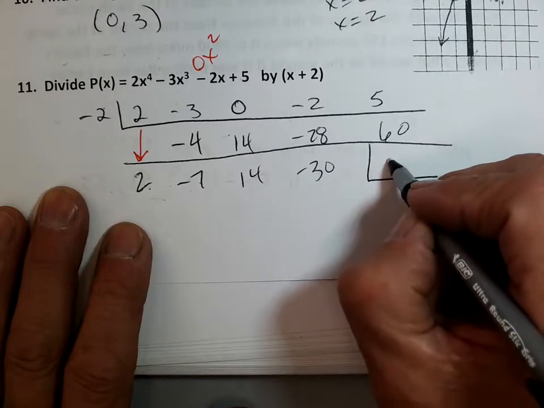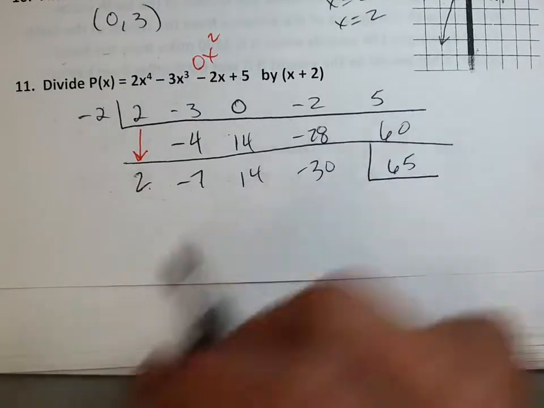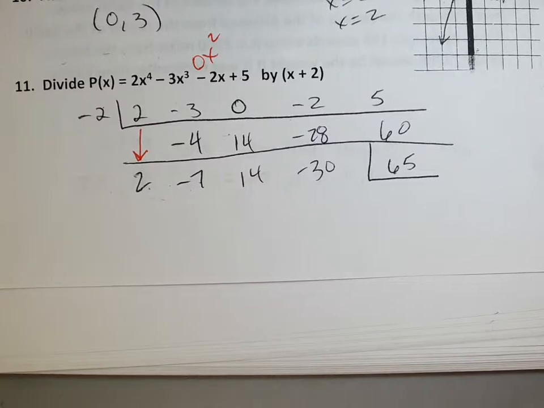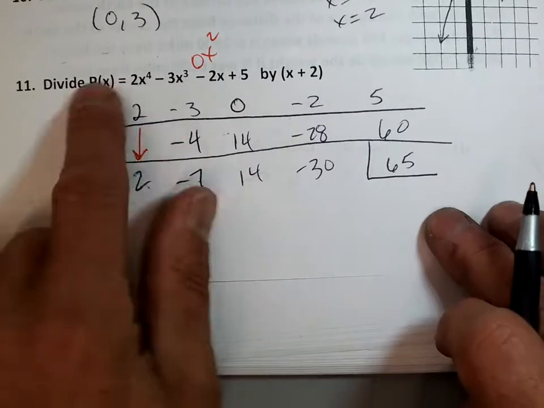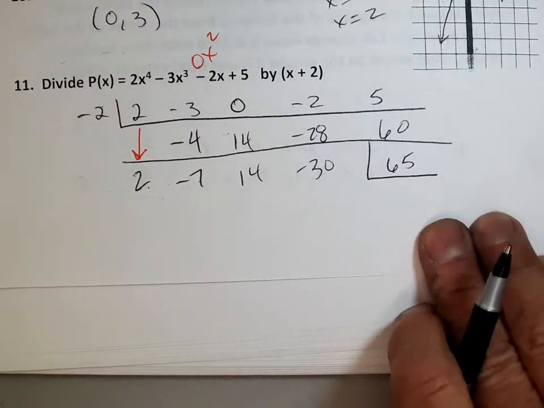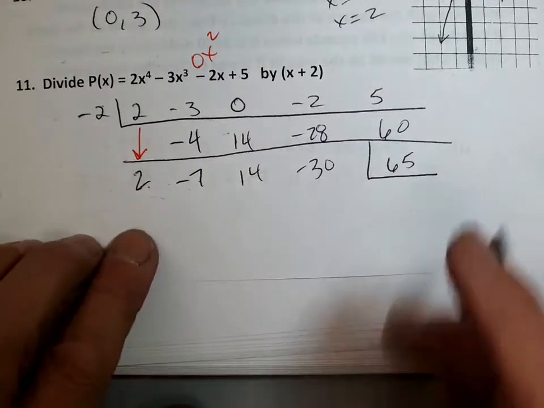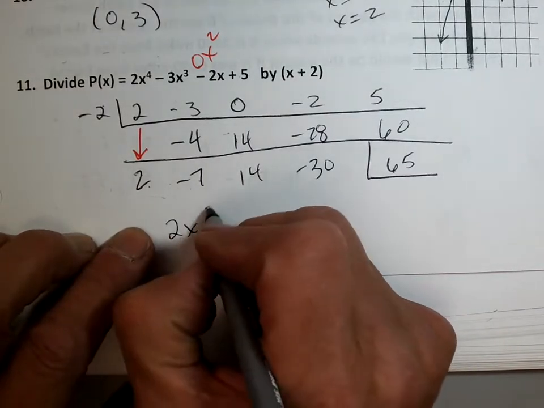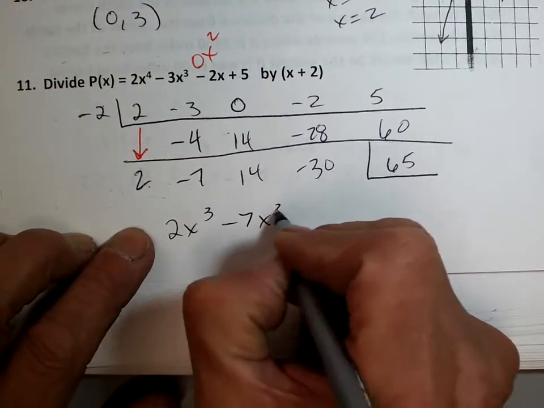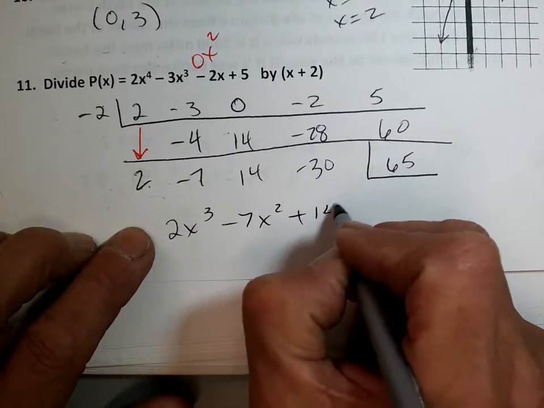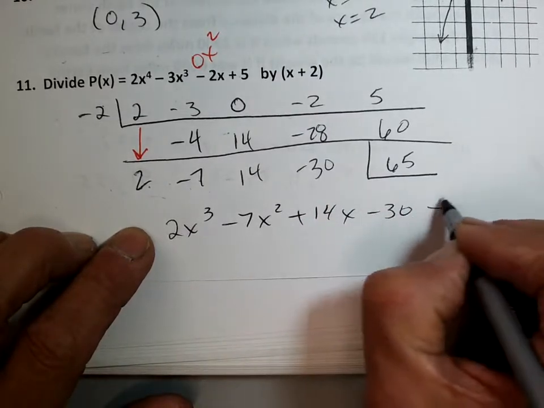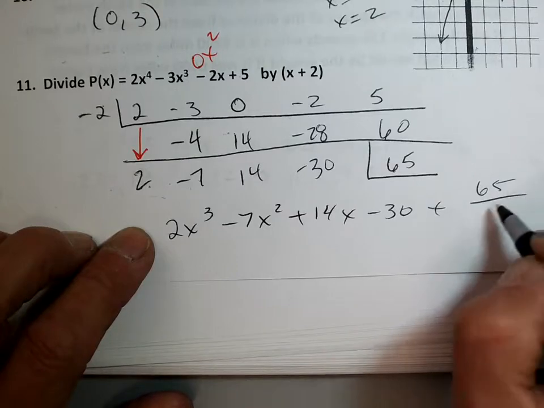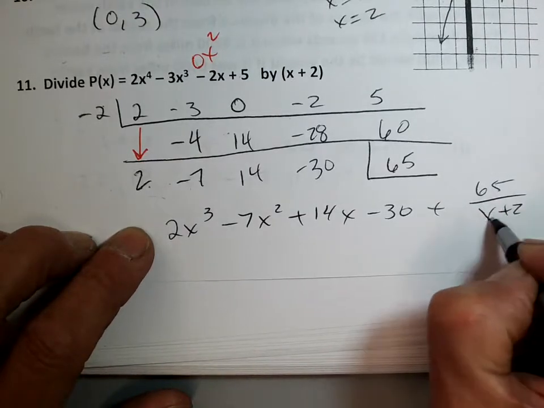And add. So I might ask something crazy like, is it a factor? No, because the remainder is not 0, right? But my answer is in terms of x's, because the problem is with the x's are invisible. Let's bring back the x's, right? So my answer is going to be 2x cubed minus 7x squared plus 14x minus 30 plus 65 out of x plus 2.